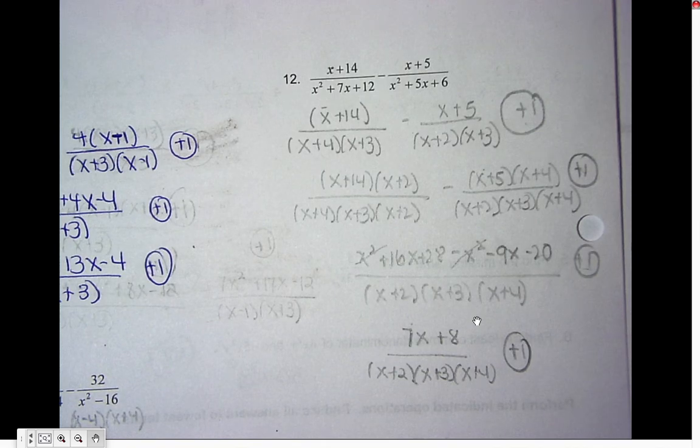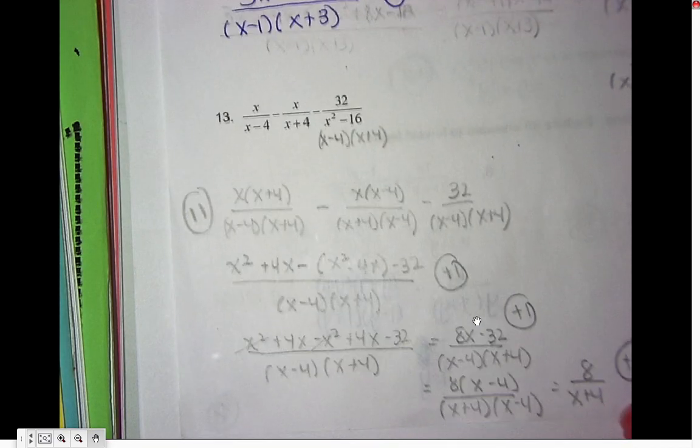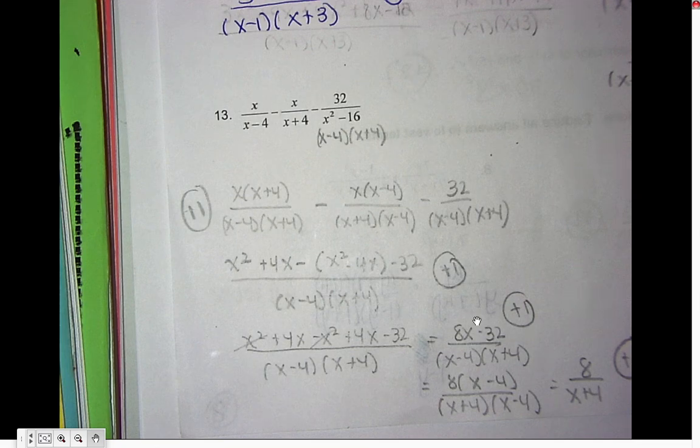And the last thing on that page, number 13, your LCD was x minus 4 times x plus 4. Again, making the common denominators, but remembering to distribute that negative through. So you'll get some things that cancel.